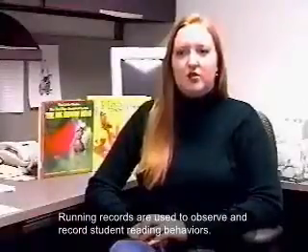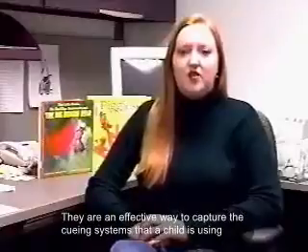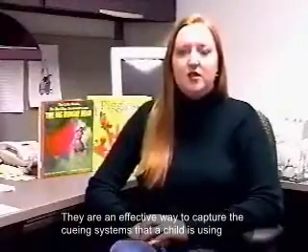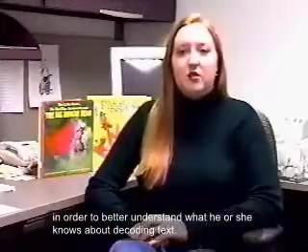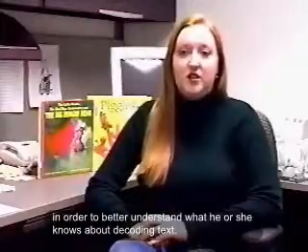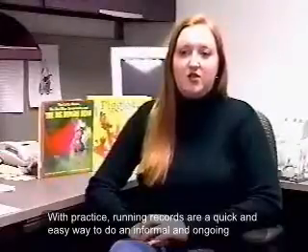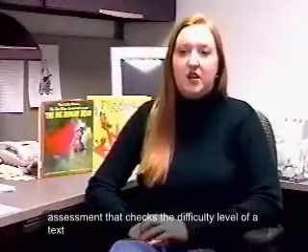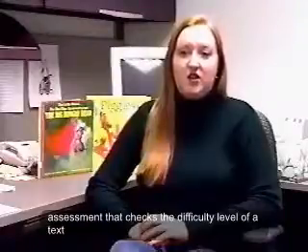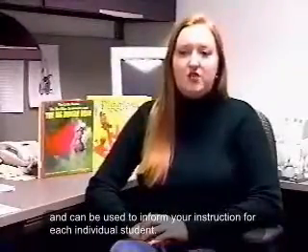Running records are used to observe and record student reading behaviors. They are an effective way to capture the cueing systems that a child is using in order to better understand what he or she knows about decoding text. With practice, running records are a quick and easy way to do an informal and ongoing assessment that checks the difficulty level of a text and can be used to inform your instruction for each individual student.